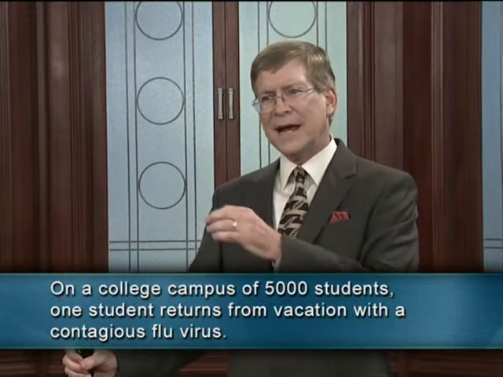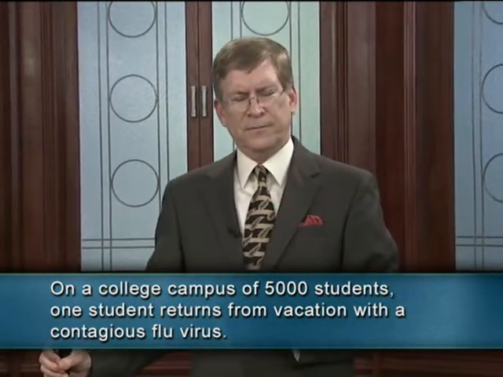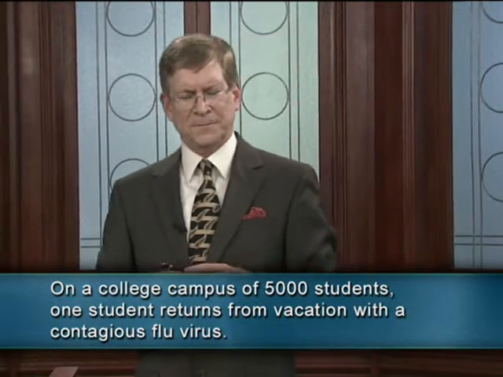So suppose the following scenario. This, by the way, is a true scenario. Suppose you have 5,000 students on a college campus. University of Florida is 50,000, but this is a small college. 5,000 students, and after vacation, one student comes back with a flu virus, a contagious flu virus.